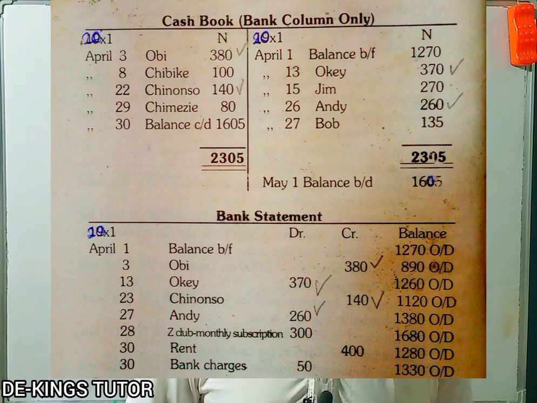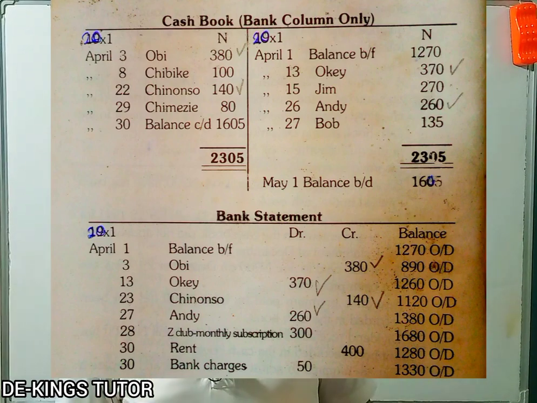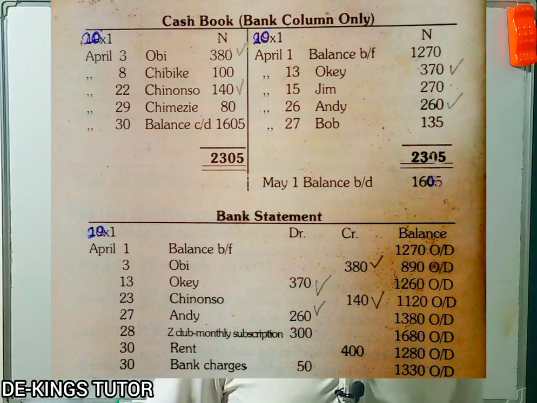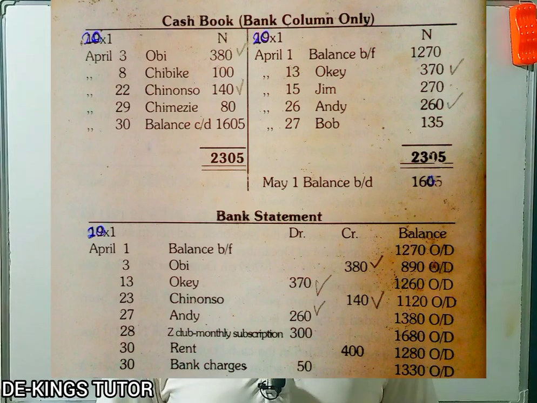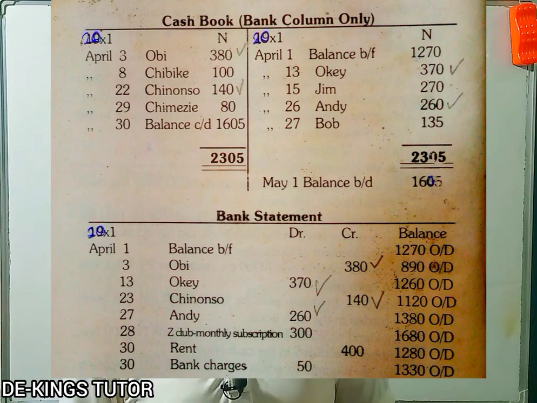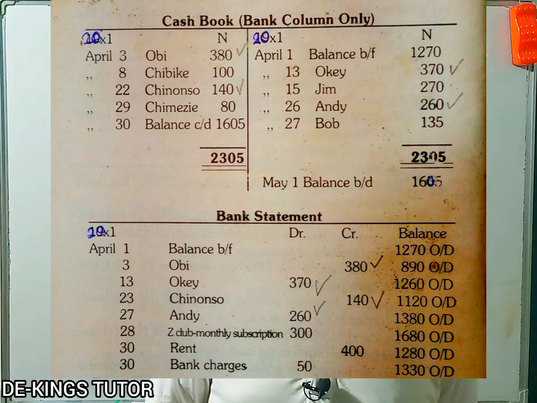The bank statement has April 1st, balance Bradford 1270, April 3rd OB 380, 370, Chinonso 140, and the 260, Z Club monthly subscription 300, rent 400, bank charges 50. Okay, so that is the question.